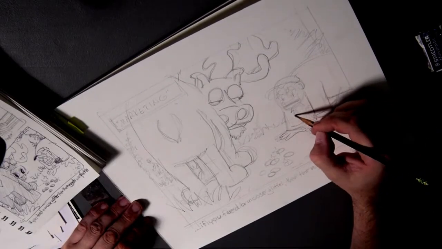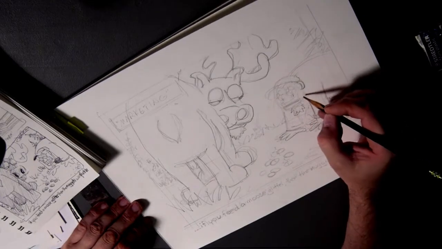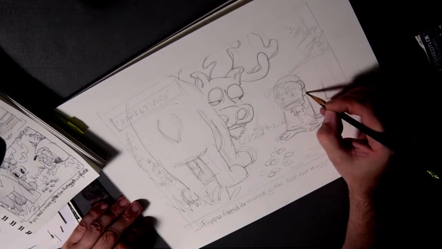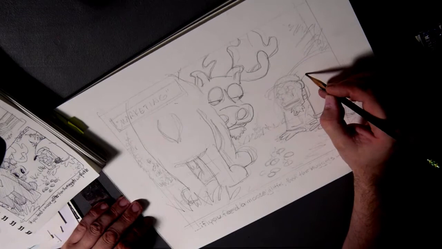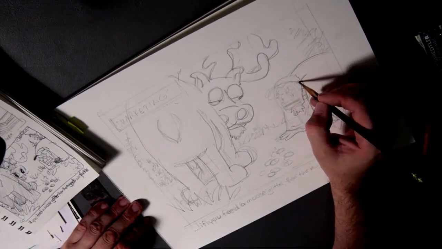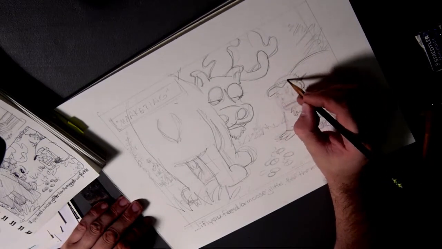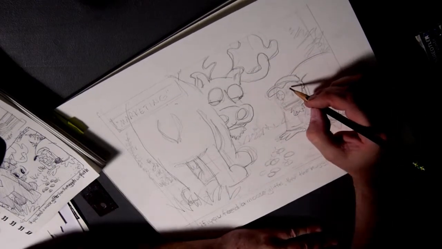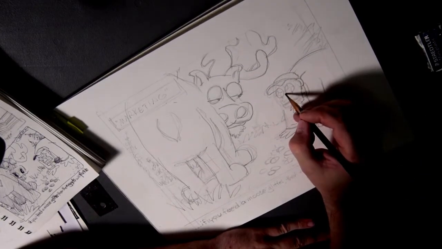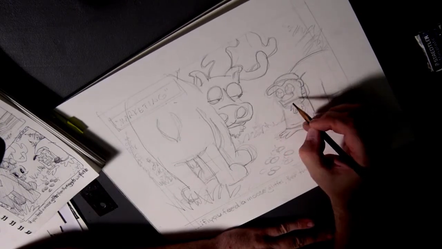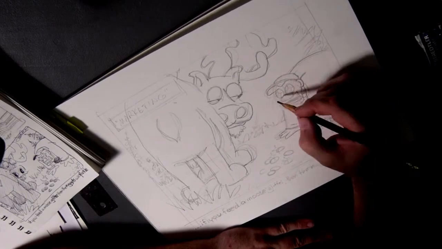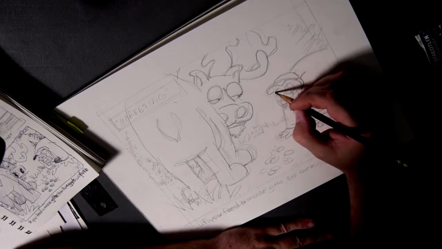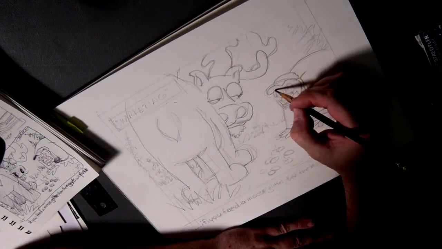Beefing up some lines before I ink. I will deviate significantly from my original lines even when I am inking, but since this is a special, I want to make sure everything is just perfect for it.